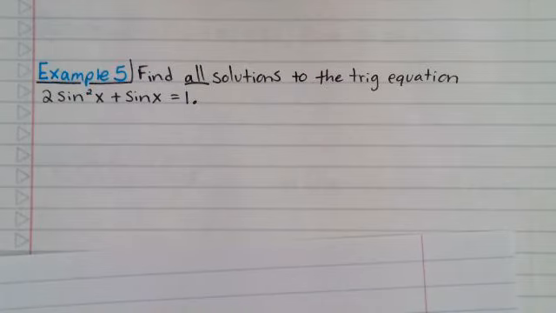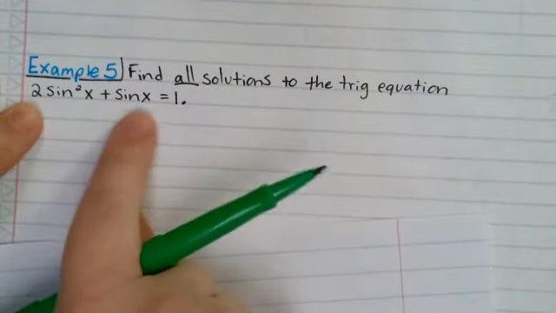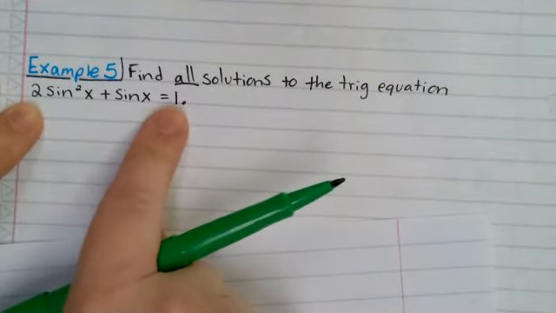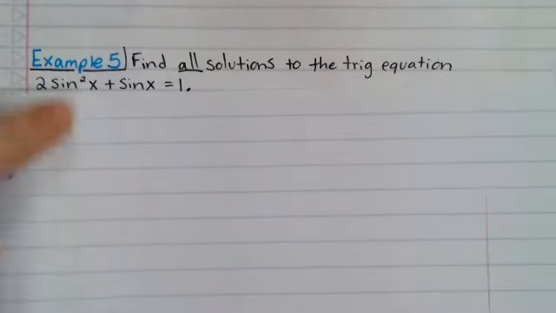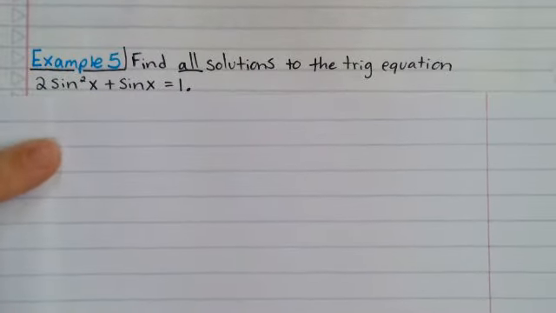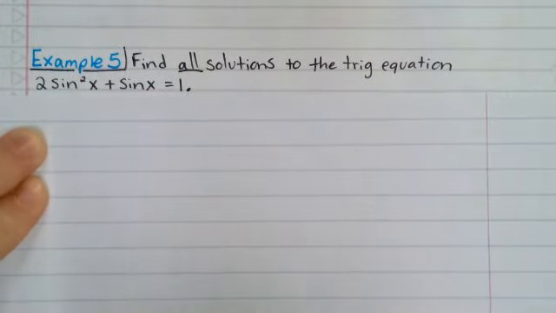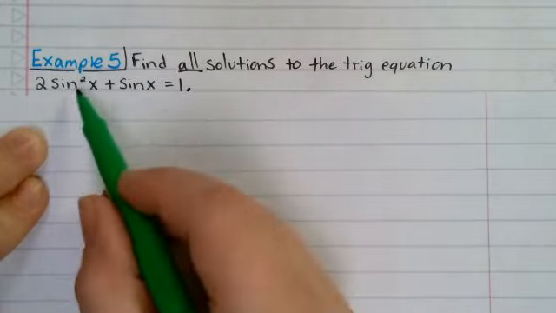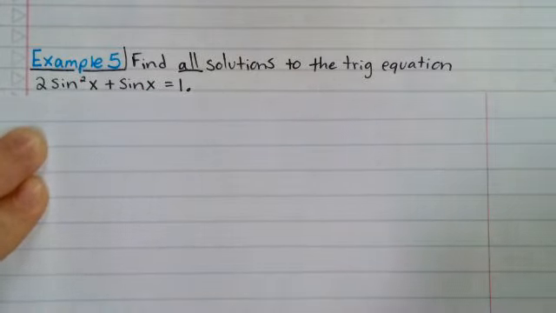On this one, we have a little bit of a different situation because once I start trying to clean this up, if I make it equal to 0, you're not going to have a sine in every single term. So let me show you what I'm talking about. To solve a problem like this, it's in that quadratic form where you've got something squared, then you have the first power, then you don't have any signs, right?